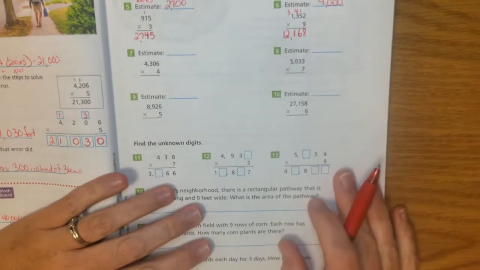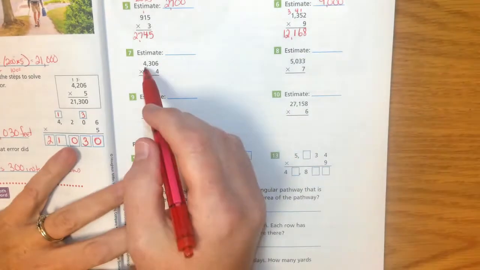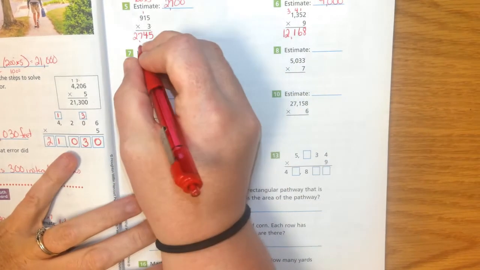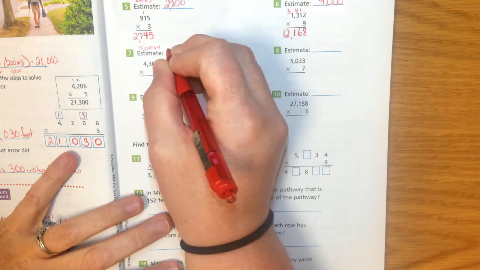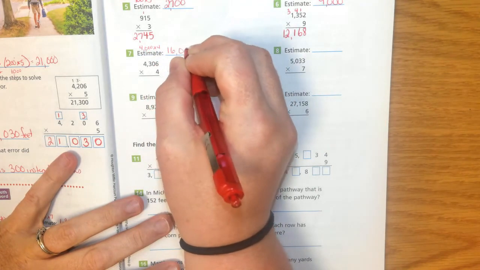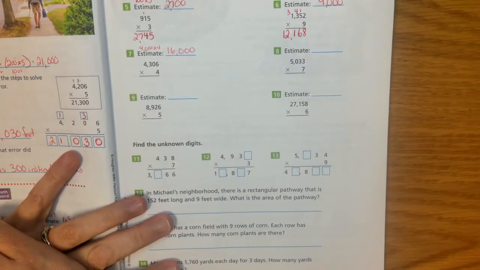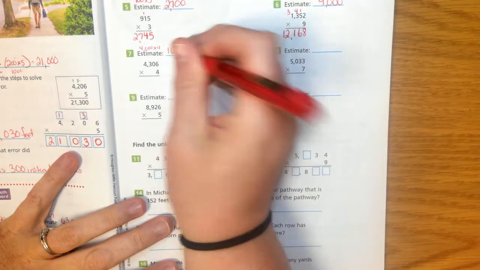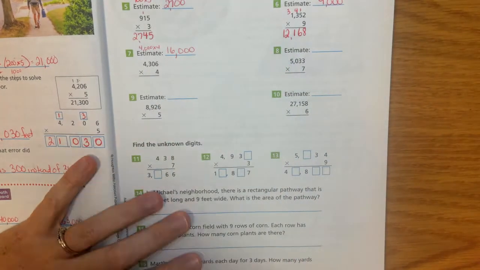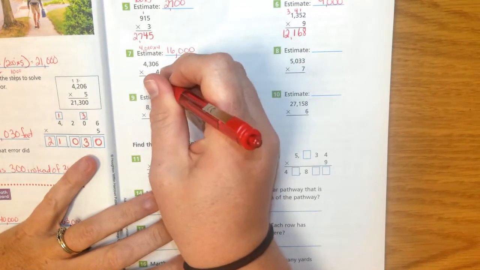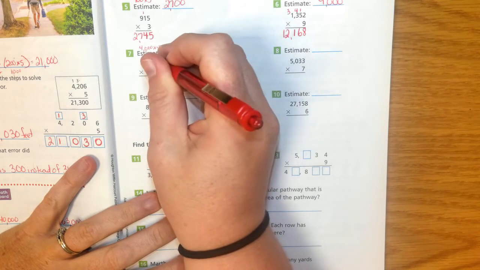Okay, number 7. Let's round to the nearest thousands. 4,000 times 4 would be 16,000. Excuse me. 6 times 4 is 24.